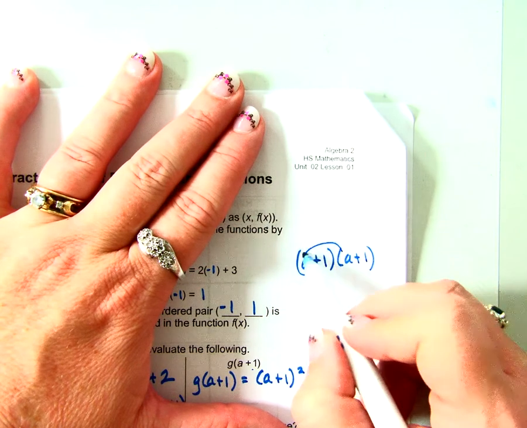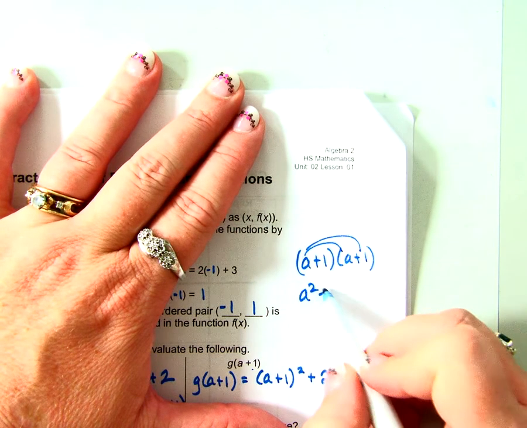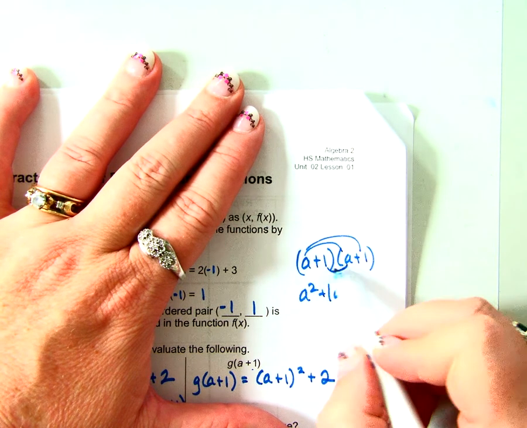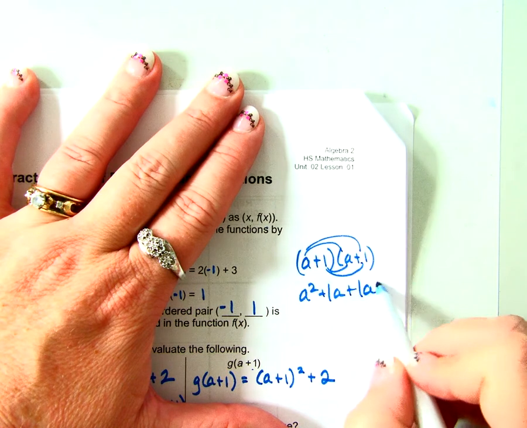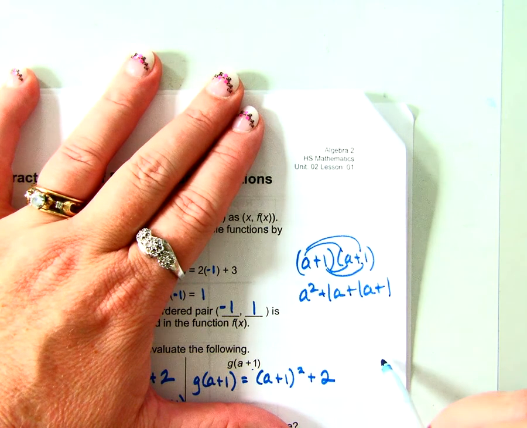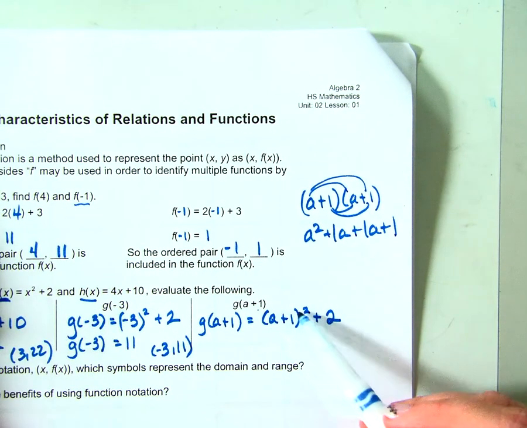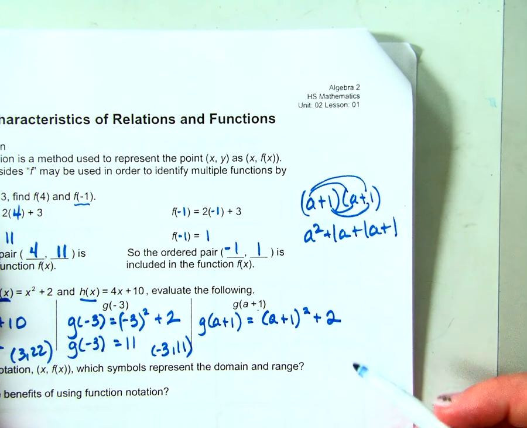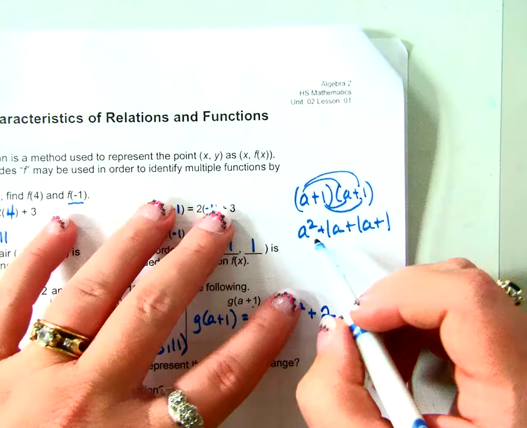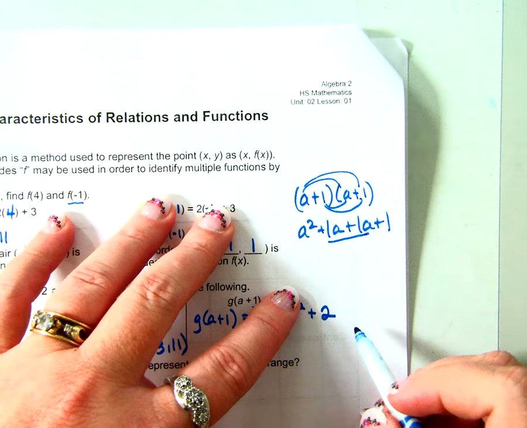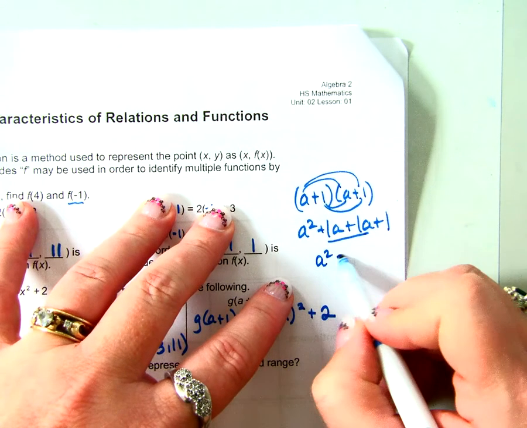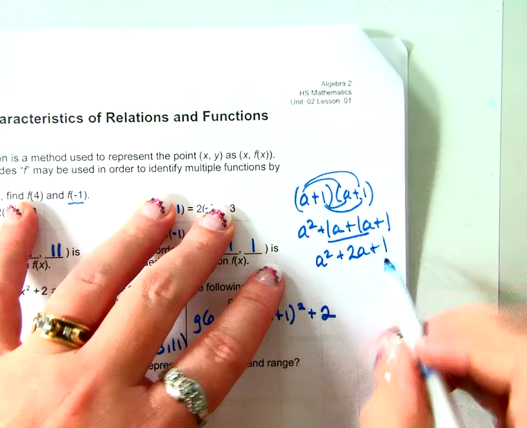Don't I distribute here and get a squared plus 1a, and then distribute here and get 1a plus 1? Guys, if all you do is distribute the squared into each term, you're going to get it wrong every time. Please don't do that. Okay? I have common terms right there, so I have a squared plus 2a plus 1.